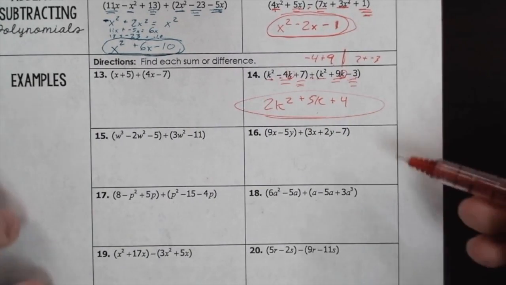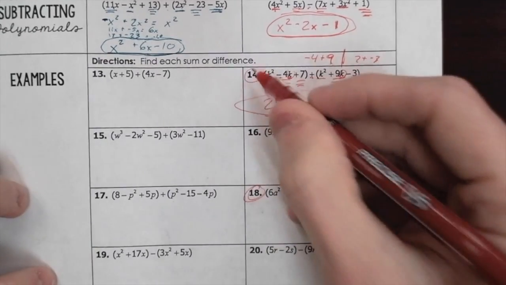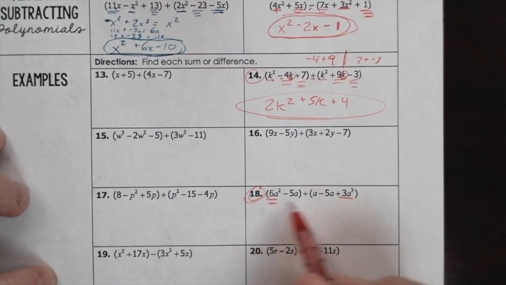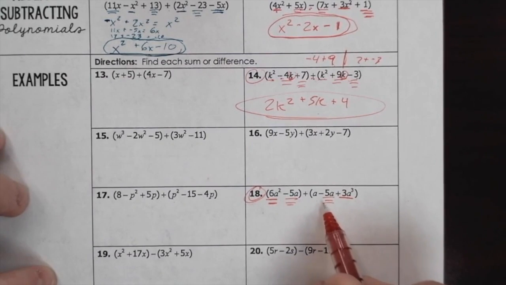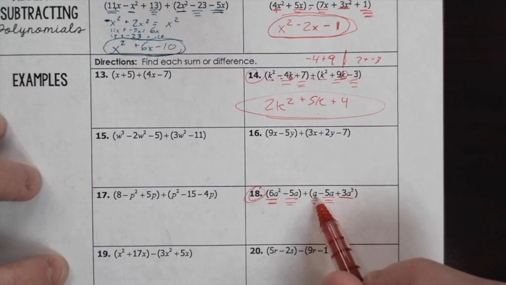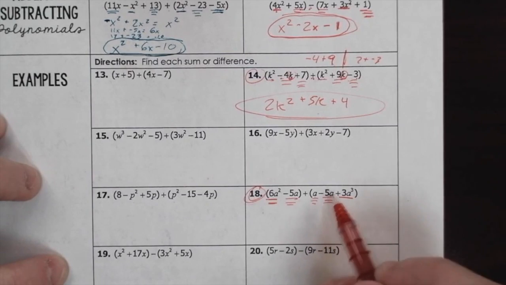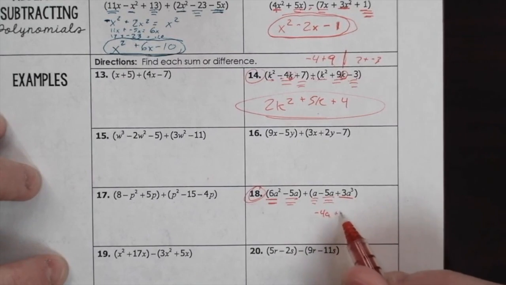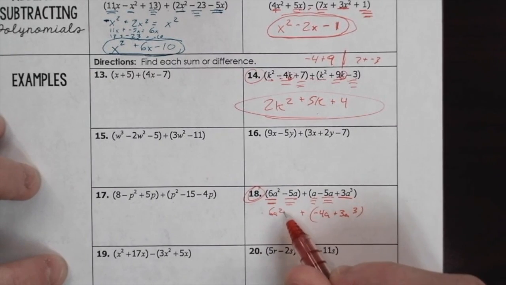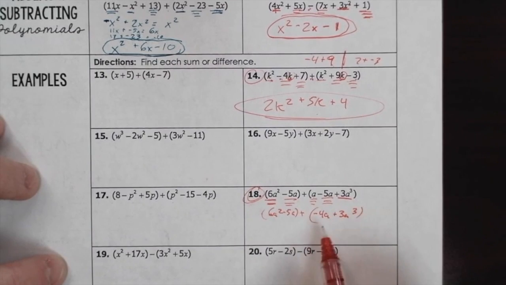All right, let's see. Number 18 I'm going to do. So I have a 3a cubed. I have 6a squared. And then I have an a right there. So this one's got an a right here too. So let's look at this one. We actually need to do this first, this a minus 5a. So that would be negative 4a plus 3a cubed still. So that's what it looks like now.